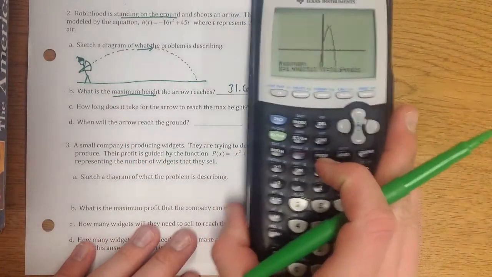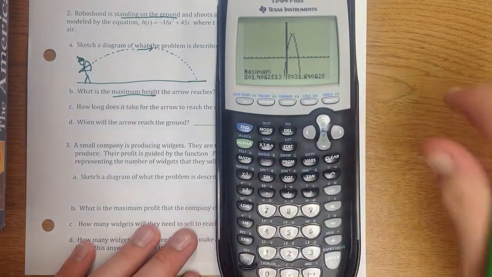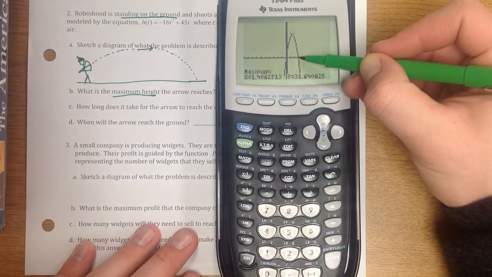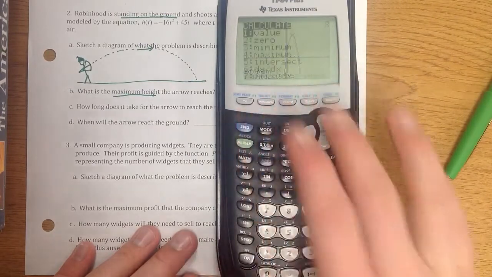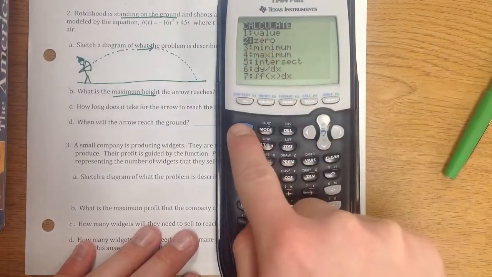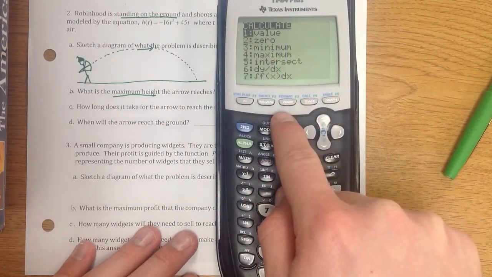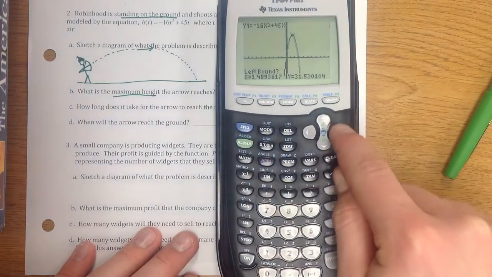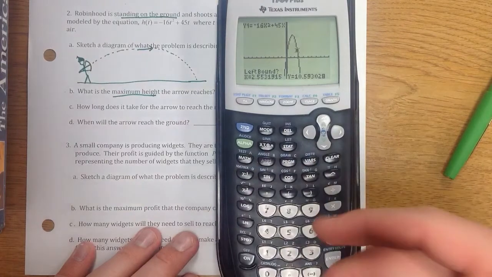All right. And lastly, when will the arrow hit the ground? Well, we haven't figured that out yet. So let's come back to our calculator. It hits the ground right here. And we talked about in class how that's also a 0. So when I calculate that, I'm going to use, once again, the second calc, and I have 0 right there for my option, so I click that one. And it says left bound, and it'll do the same prompts as usual.